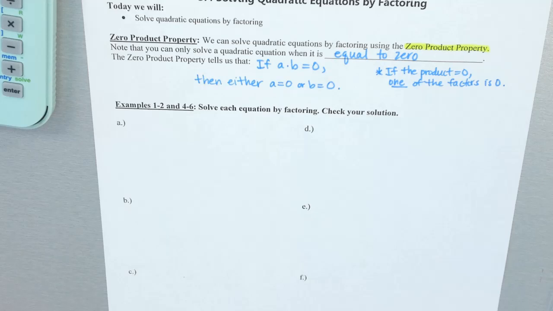That is why this does not happen when it's equal to anything else. So sometimes people will try to do this with other numbers, like if it's equal to 1, it doesn't work. Okay, so it only works with 0.